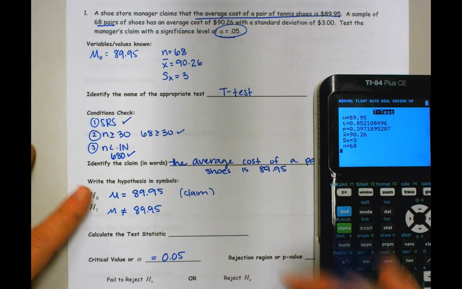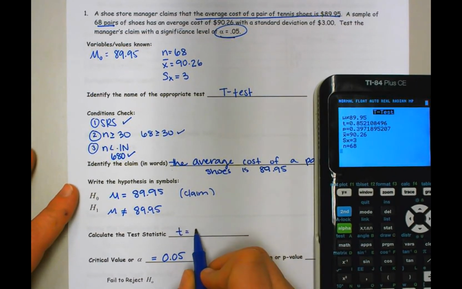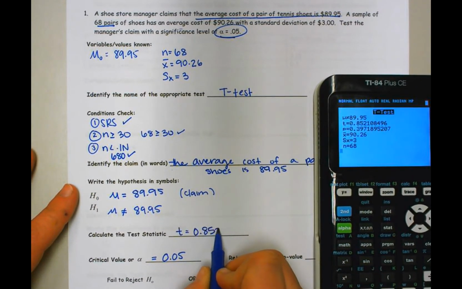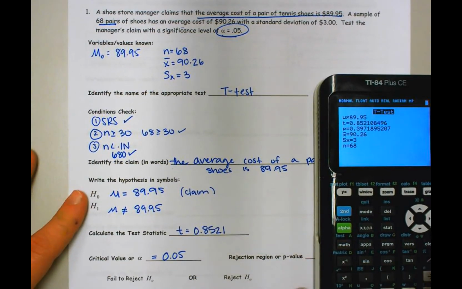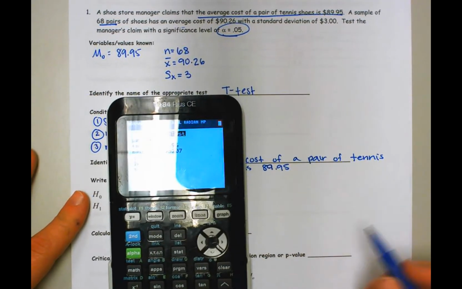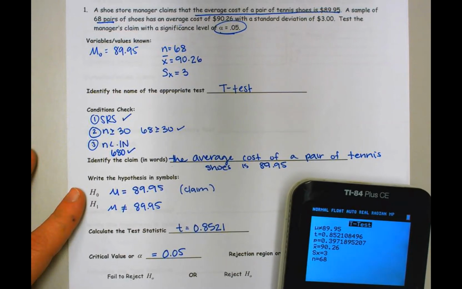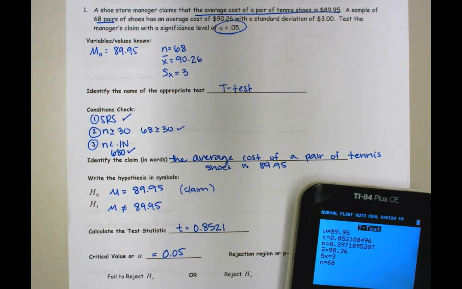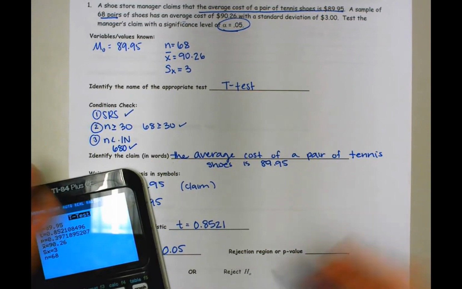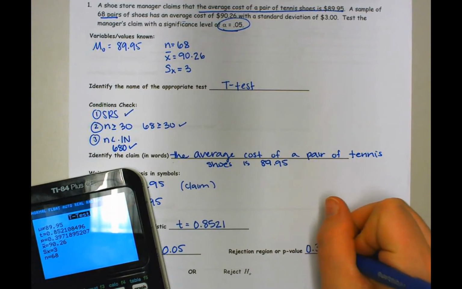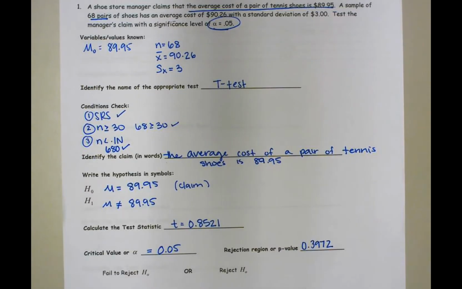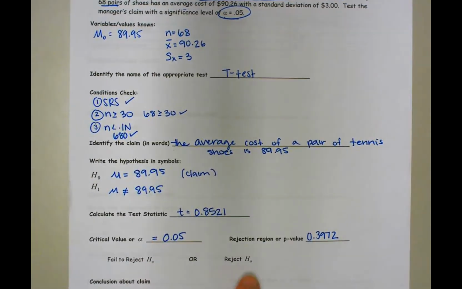So we get that our t value is 0.8521. And then our p value, which you can see on our calculator, is 0.3972. Remember, if your p-value is low, you reject.